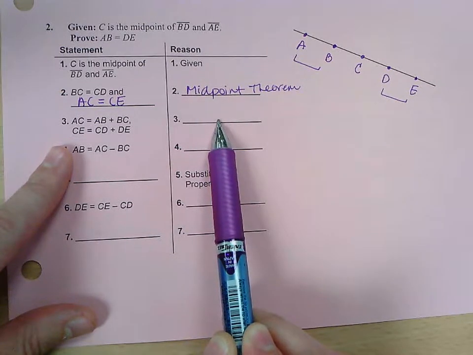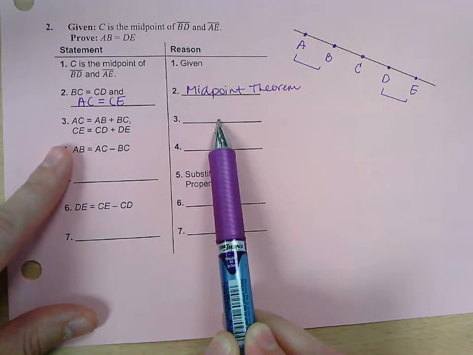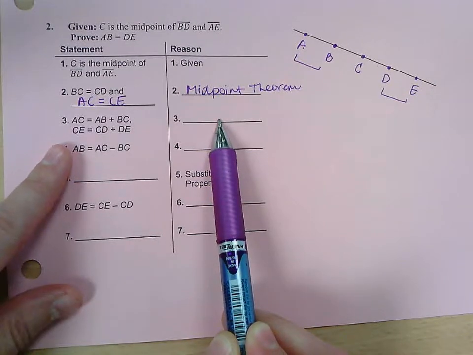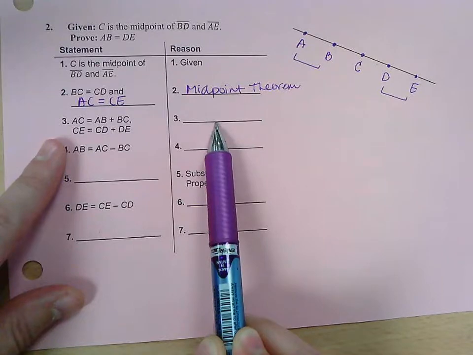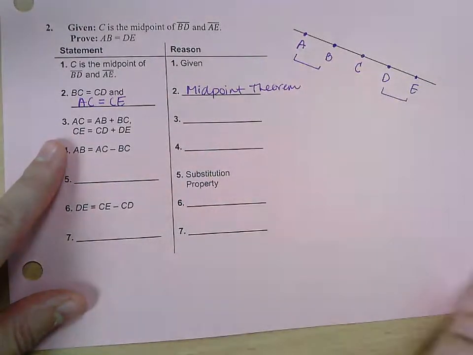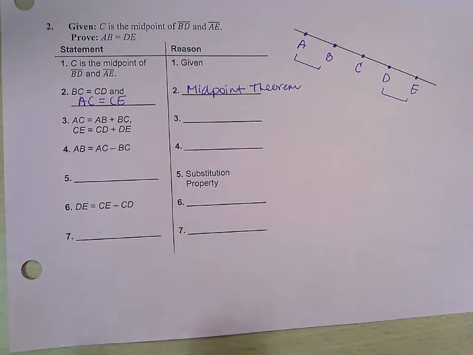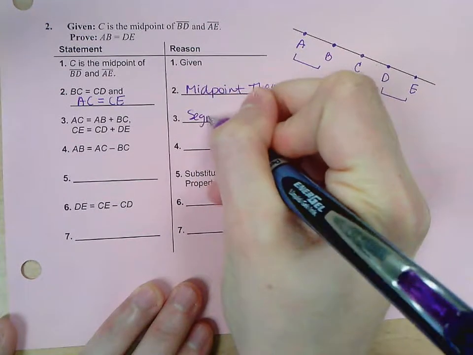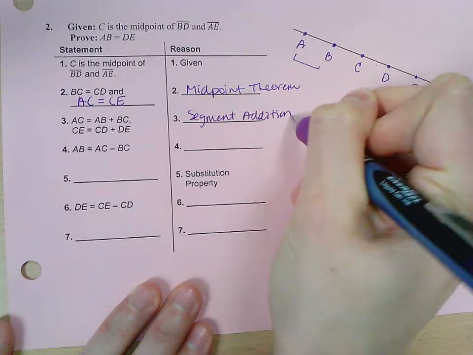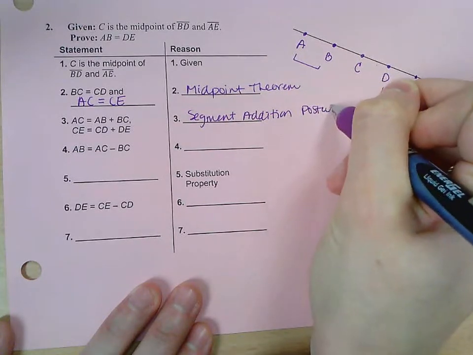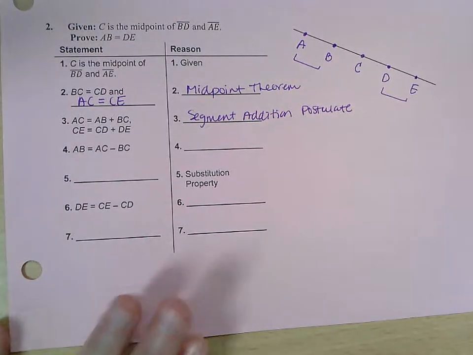What reasoning would go there? Look at your property packets if you need to. What are we doing to come up with those equations? Segment addition. Yes, we're adding segments to equal a full segment. So that's segment addition. It's a postulate. Segment addition postulate.